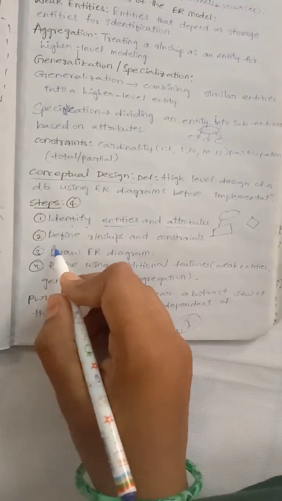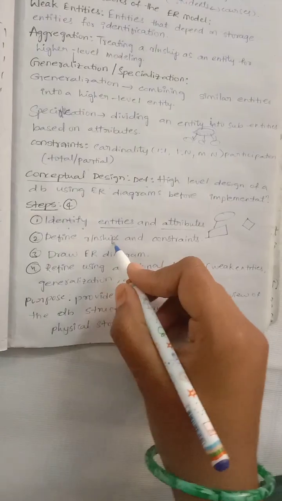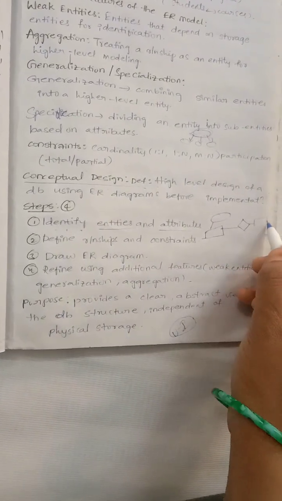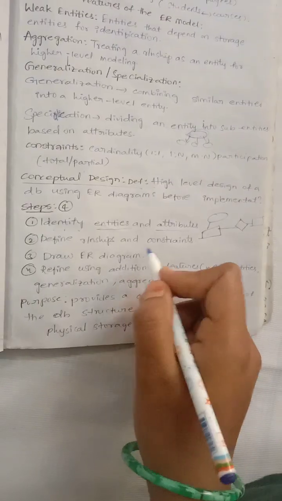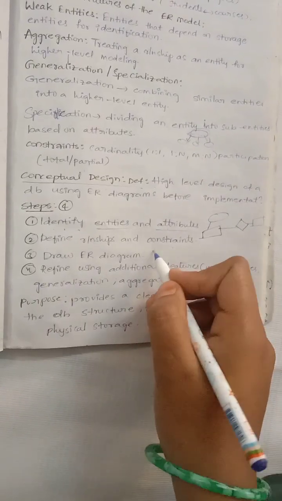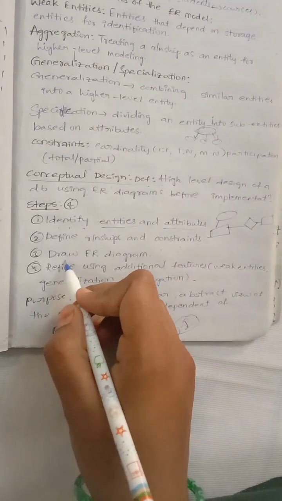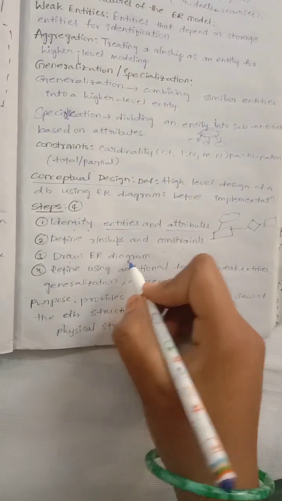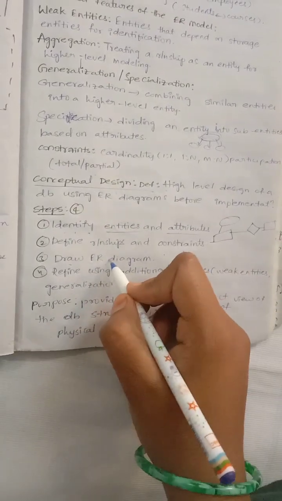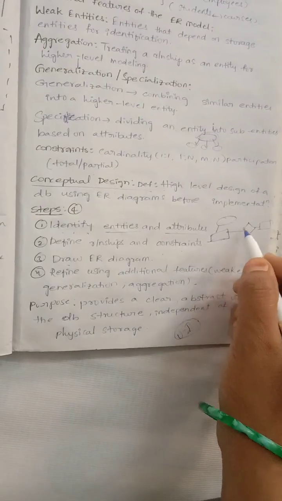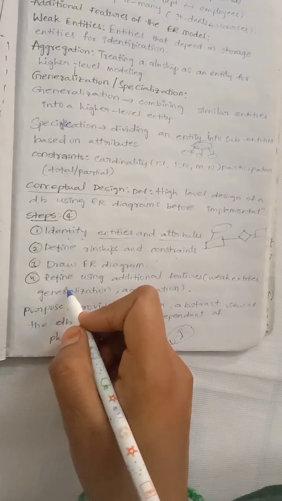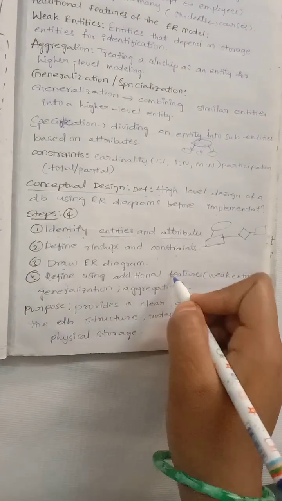Then the second step is to define the relationships: which entity is related to which entity, and the constraint rules. You need to know the rules. Then the third step is to draw the ER diagram, the entity relationship diagram, with a rectangle for entities, a diamond shape for relationships, and an oval shape for attributes. Then the fourth step is to refine using additional features.